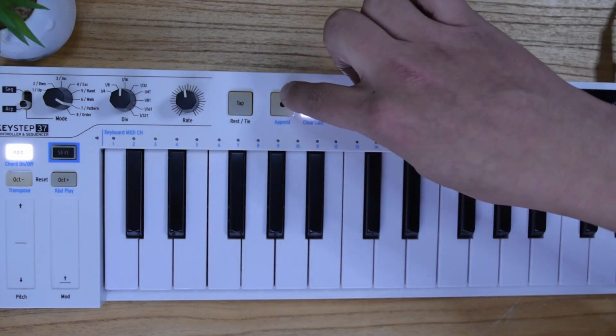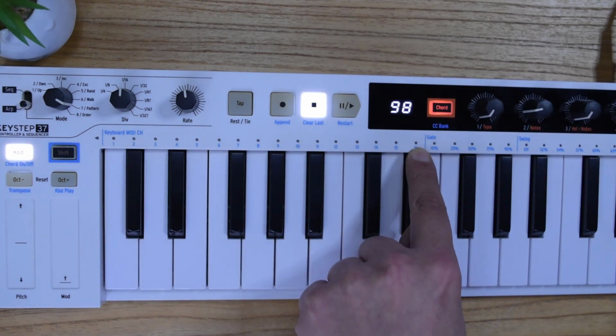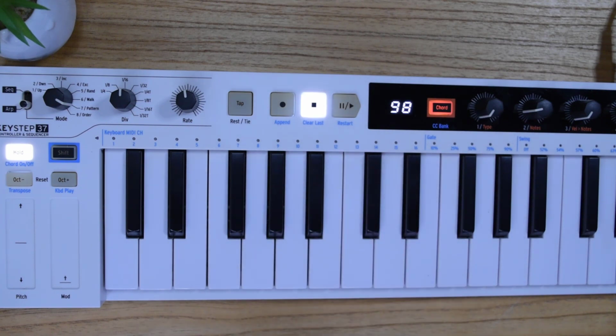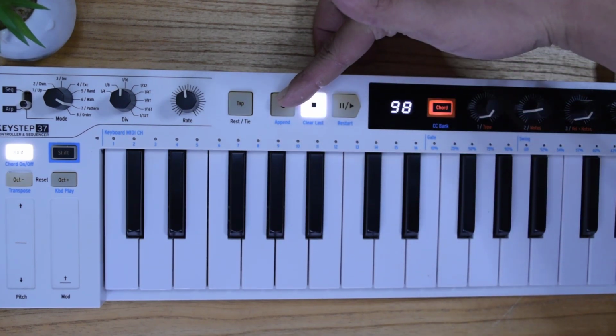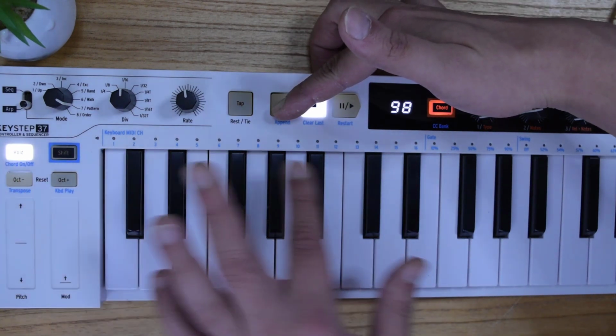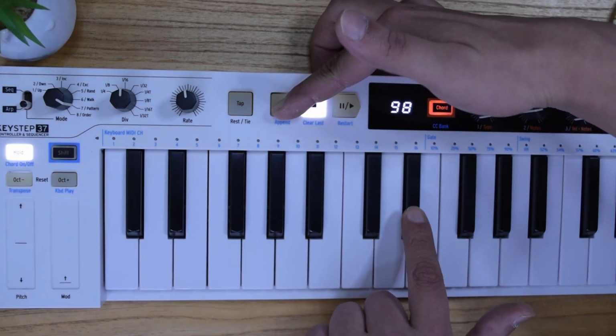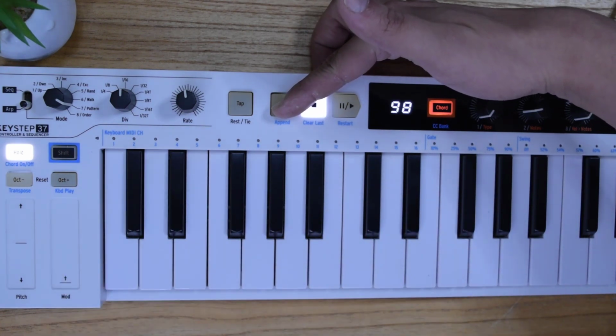So when you press and hold, you can tap the 1 to 16 to let the device know how many steps you want to work with in the pattern mode. In this case, I'm just going to be pressing, holding, and moving my hand so you can see it right there. So right now we can select from 1 to 16 steps. If I go to this one, which is the 16, now the pattern is going to be 16 steps.